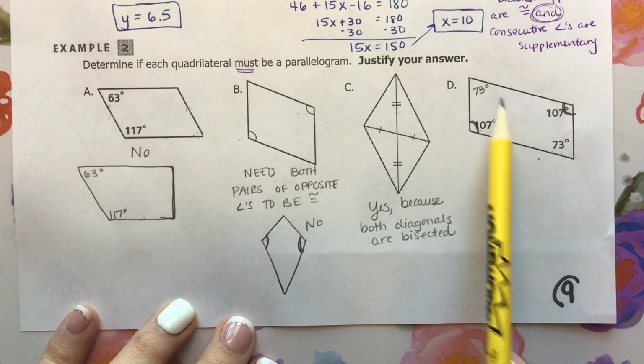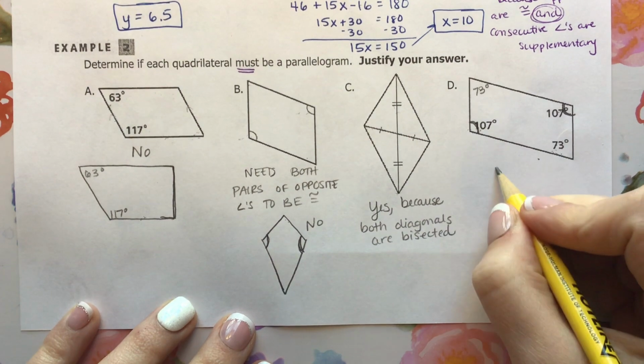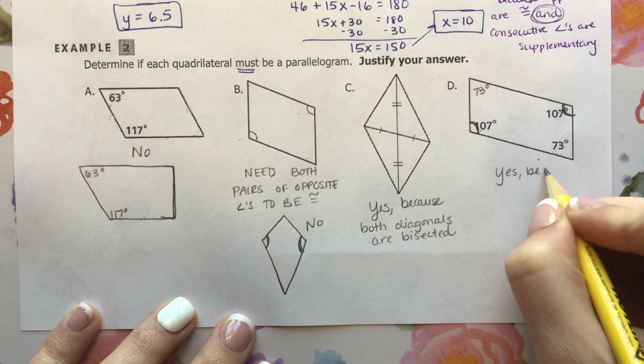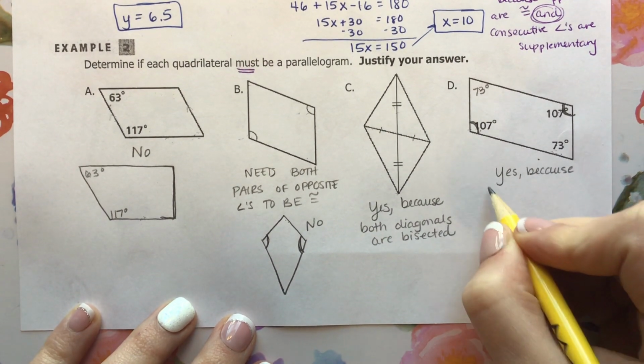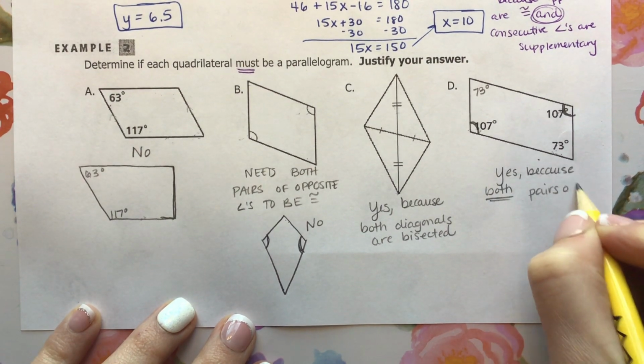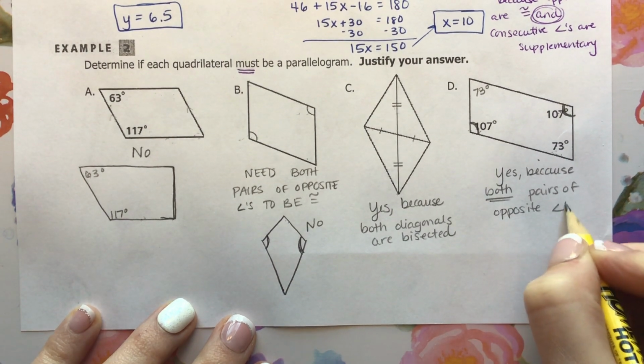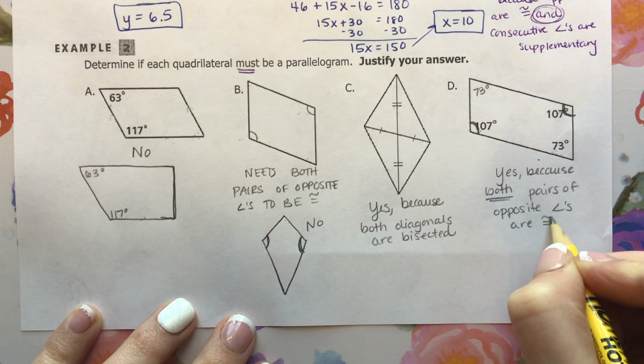So if I have two pairs of opposite angles that are congruent and all of my pairs of consecutive angles are supplementary, then yes, this is a parallelogram. So yes, because both pairs of opposite angles are congruent. Cool.